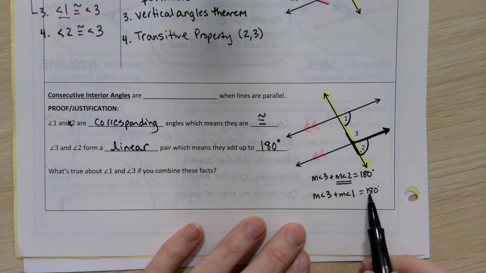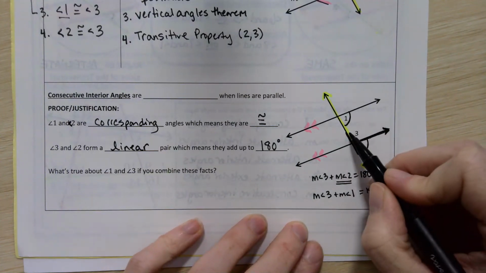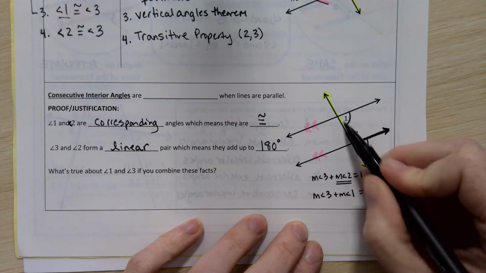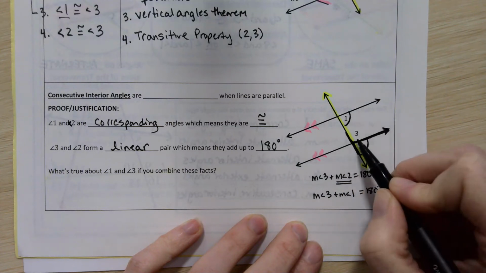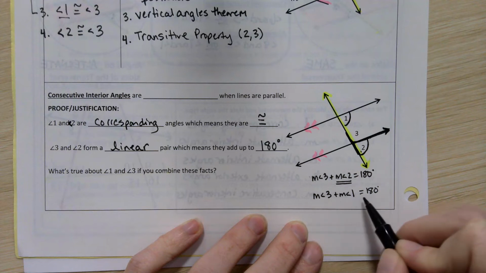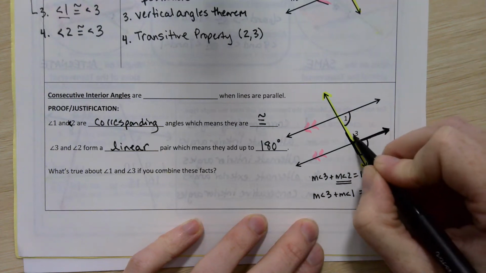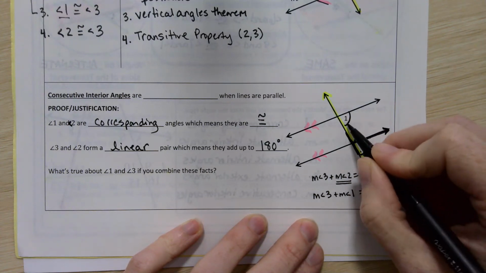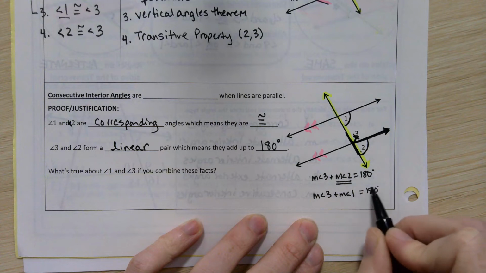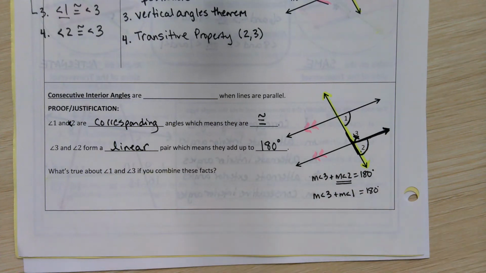And now all of a sudden I have a fact about my consecutive interior angles. They are not equal to each other. They take a sum in order to be combined to make up 180.